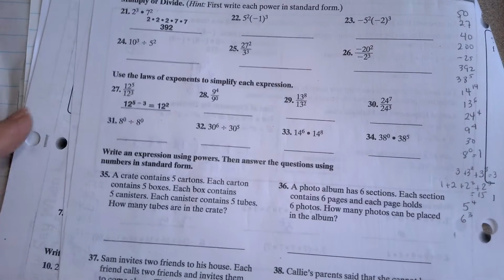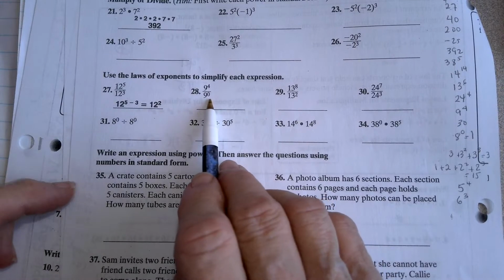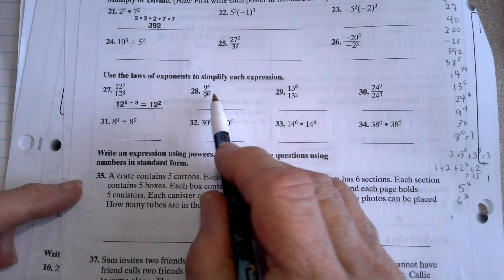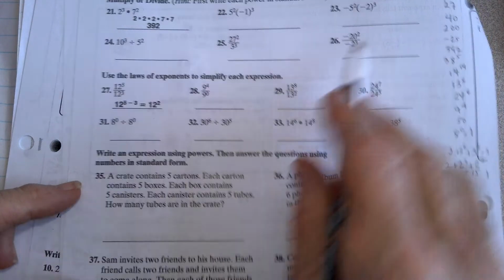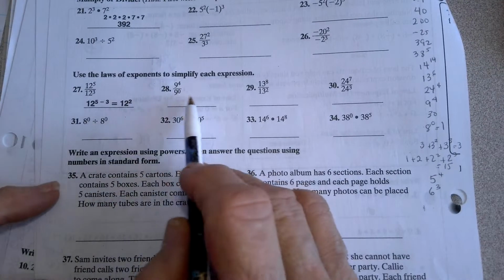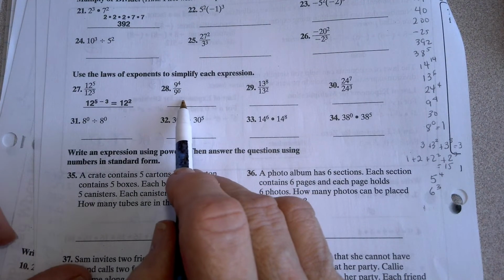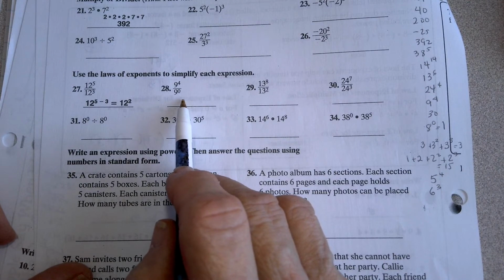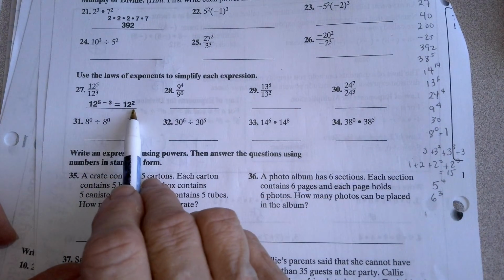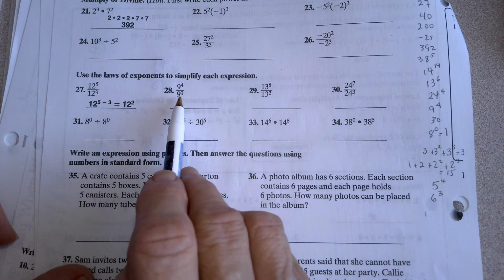But let's continue on with this one. Fred. All right, so this one's pretty easy. To simplify, I don't think they want the final answer. So who knows what this is going to simplify to? 94. Oh, 93. We're not simplifying because on 27, we're going to leave it in exponent form. But there is something I should do first.